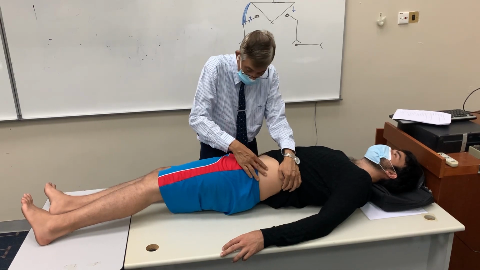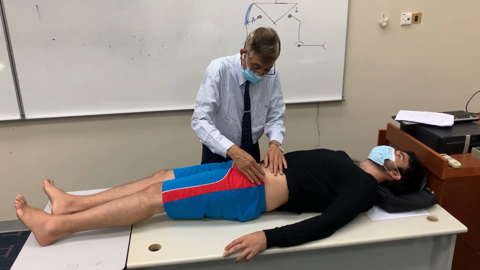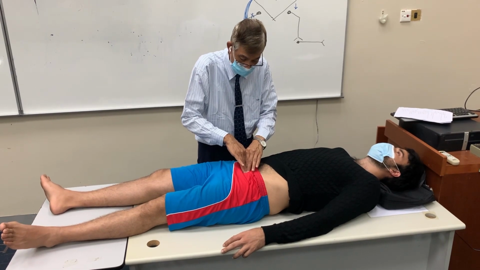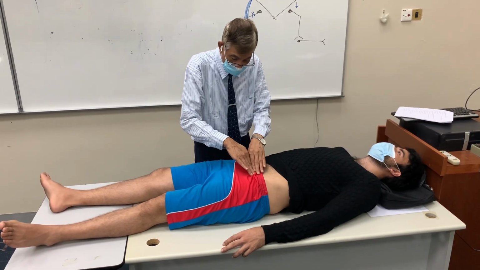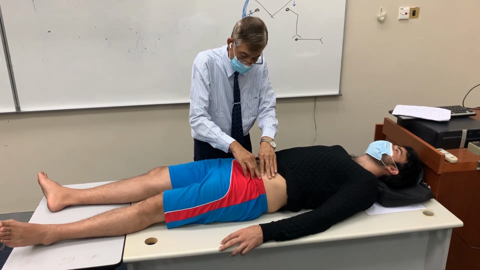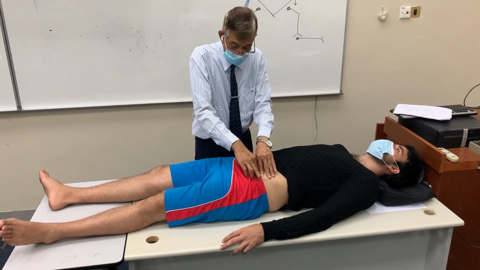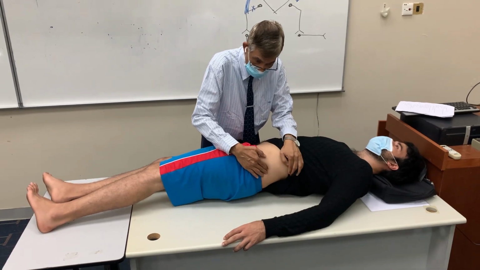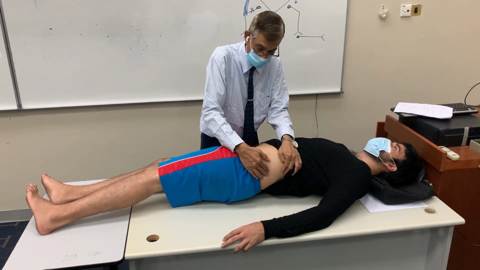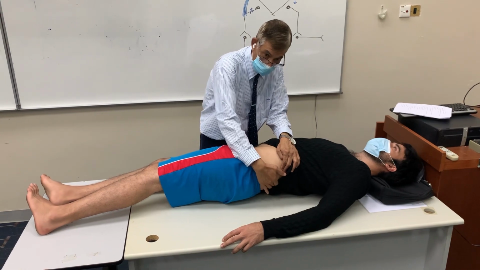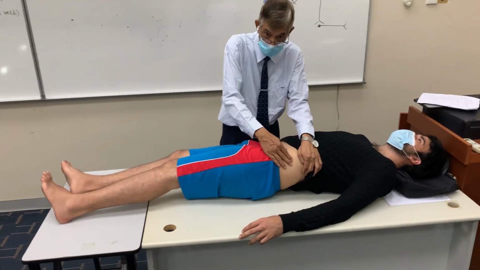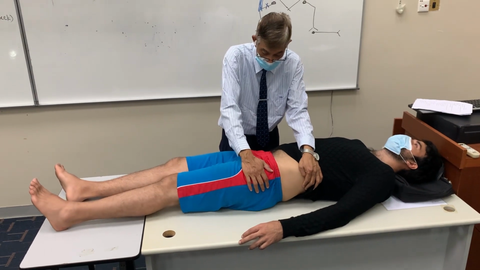In this way, you have to check the bony tenderness.